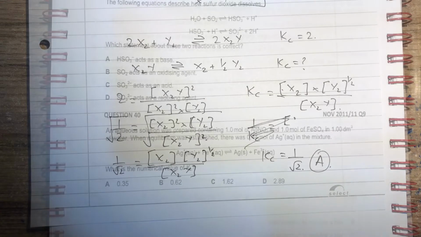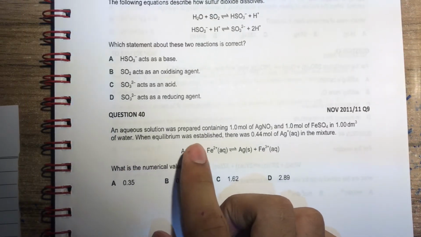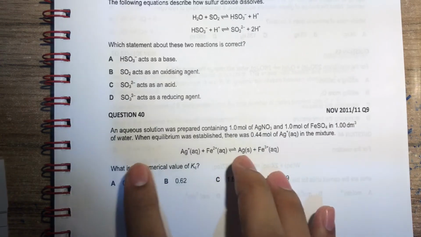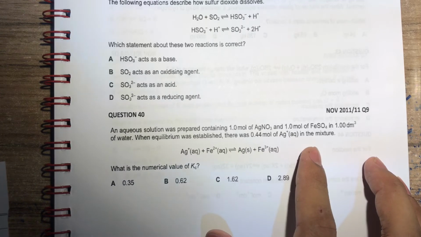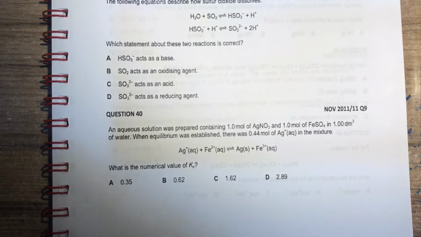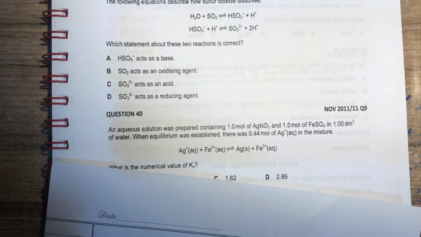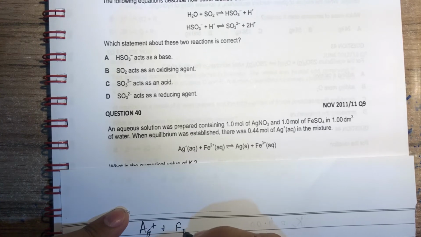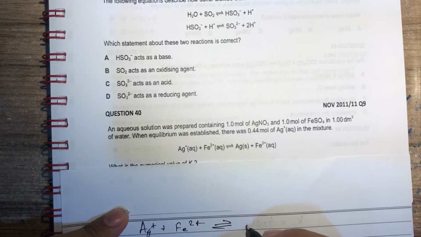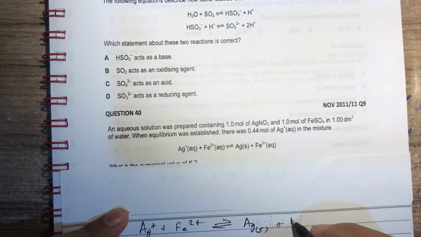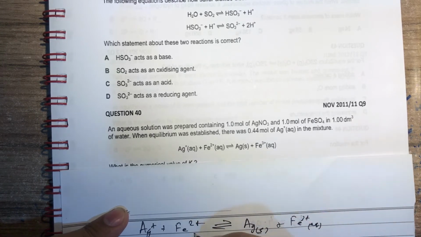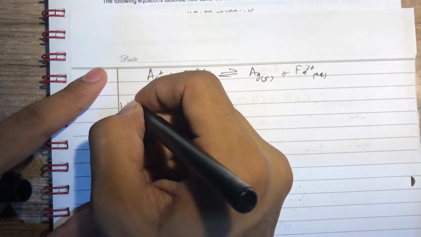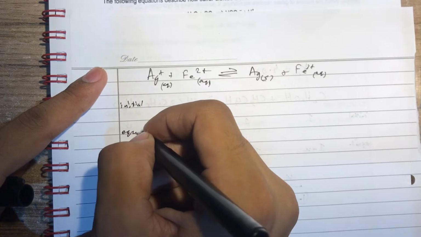The next question I'll do is question 40. An aqueous solution was prepared containing 1 mole of AgNO3 and 1 mole of FeSO4 in 1 dm cubed. When equilibrium was established, there was 0.44 mole of Ag+ aqueous in the mixture. You have to find Kc. So I'm writing the equation first. So initial moles and equilibrium moles.